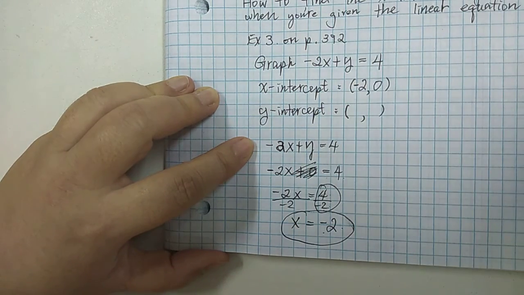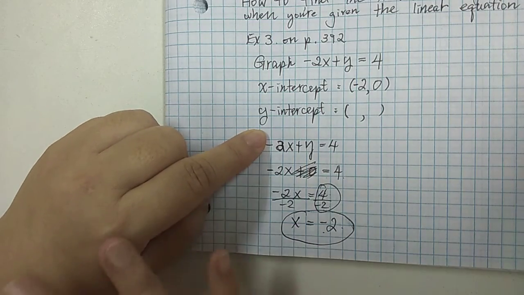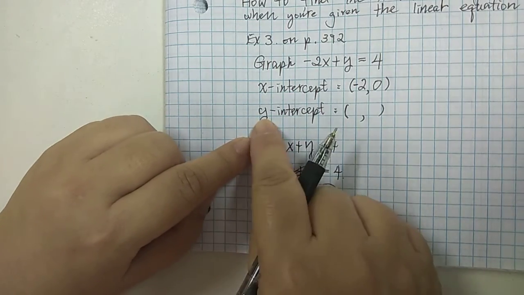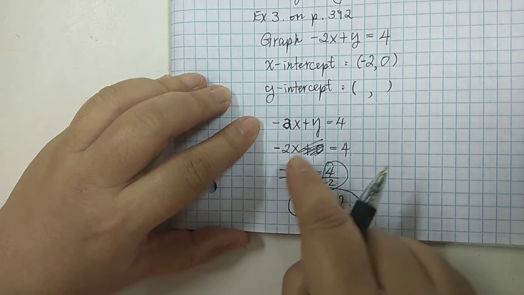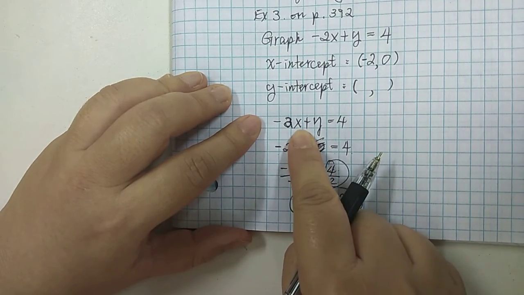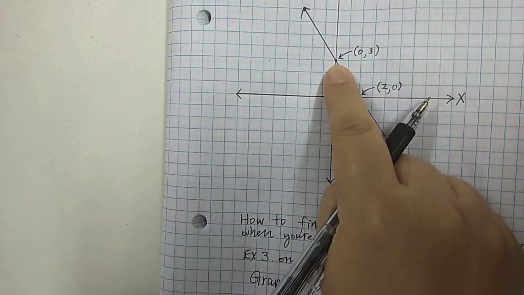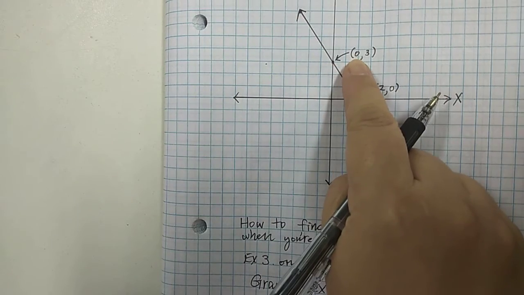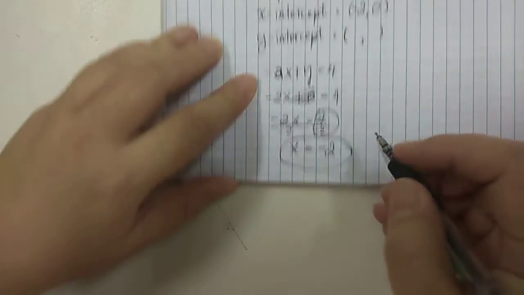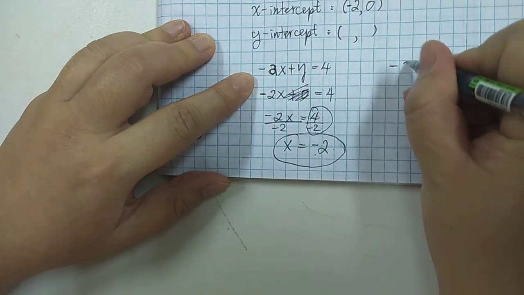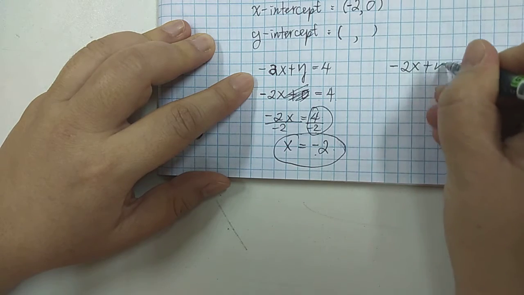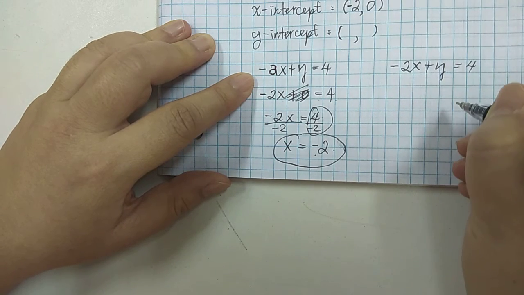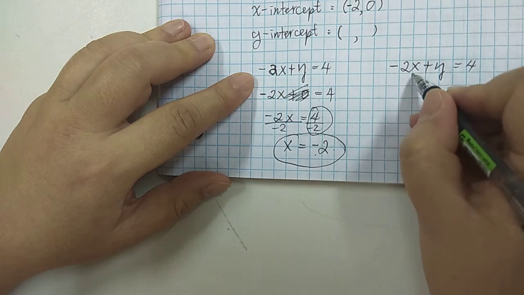Now we do the same thing to find the y-intercept, but now we let x become 0. Notice that at the y-intercept, the x value is 0. So, same equation, negative 2x plus y equals 4. This time we will let x be 0.